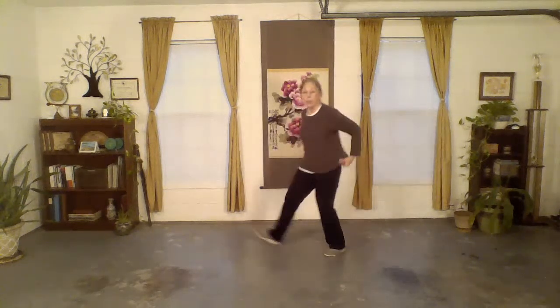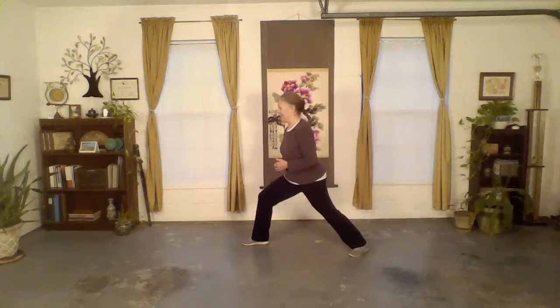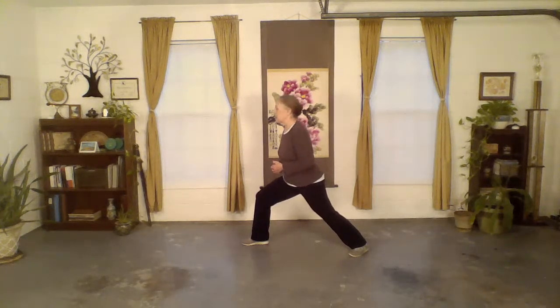Not going to do the swing side to side, but we do need to do the leg stretch. Right leg front. Left leg back. Do not push into the knee, push into the heel. Ready? And 1, 2, 3, up to 30. Sink. Other side.